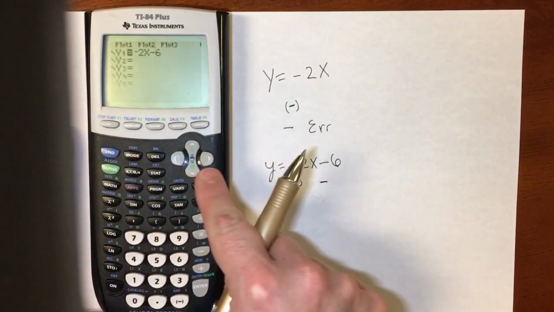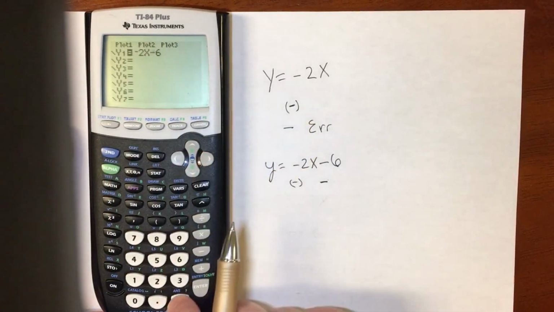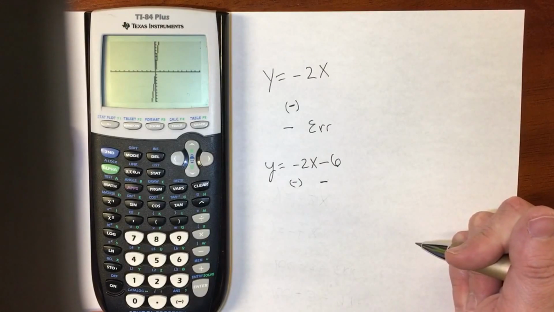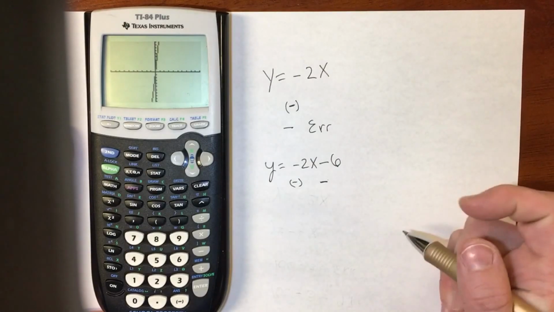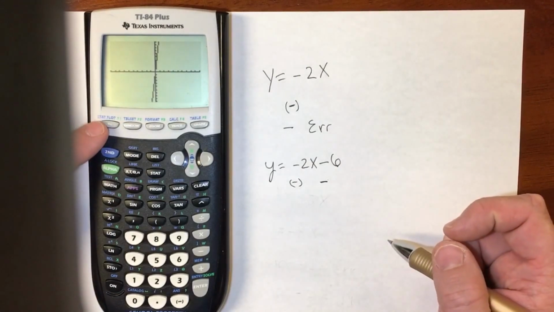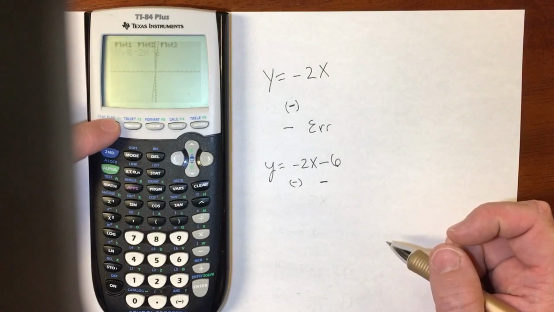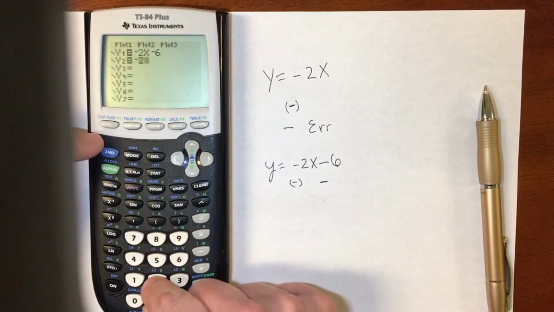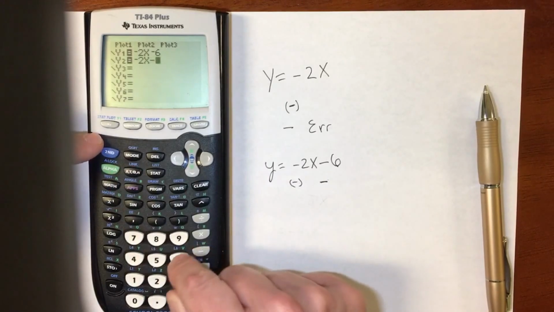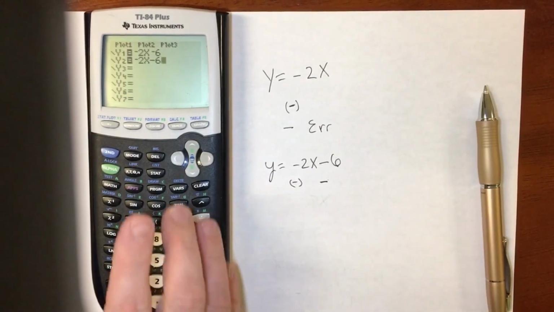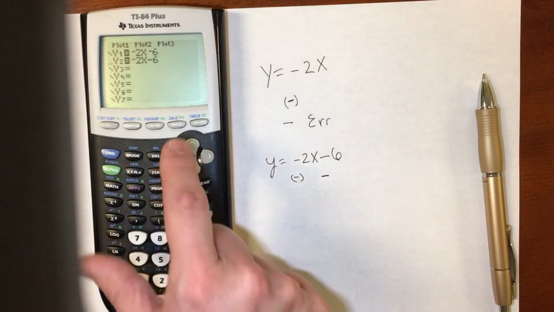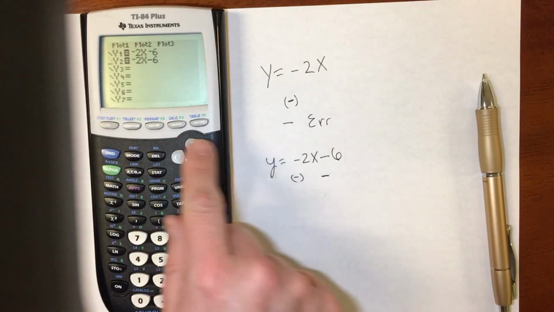But if I go back to my y equal, and instead of subtraction I put negative and hit graph, I get something completely different. It didn't give me an error, but it's completely different. Let's see, let's go back. I'm going to put in another one so we can see the difference. So one using the negative sign in the middle, one using the subtraction sign in the middle. And I'm going to go ahead and make this a darker line.